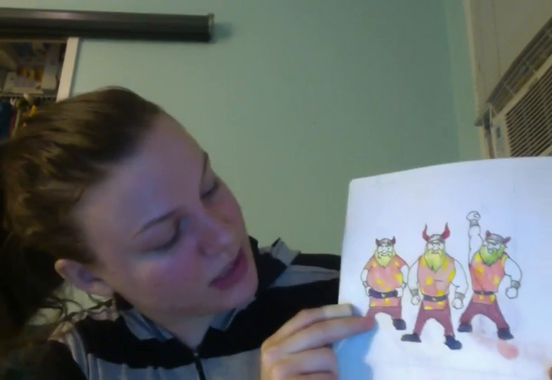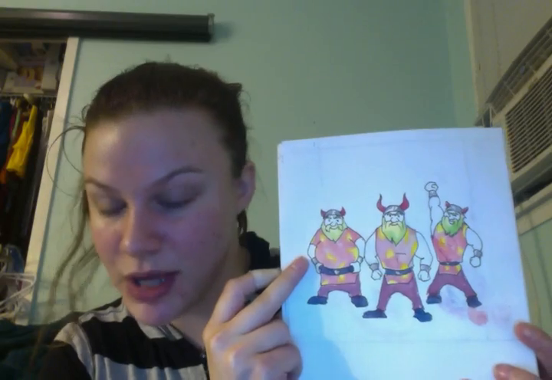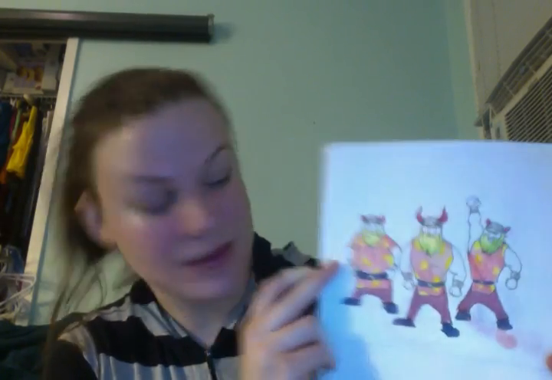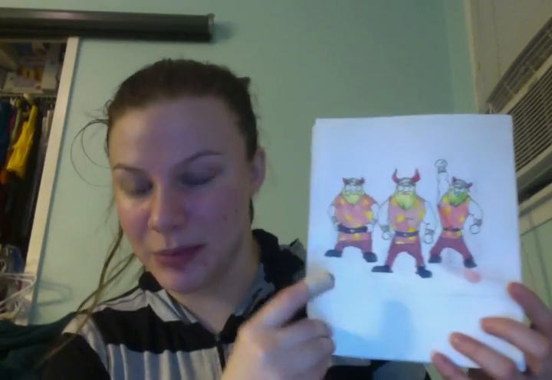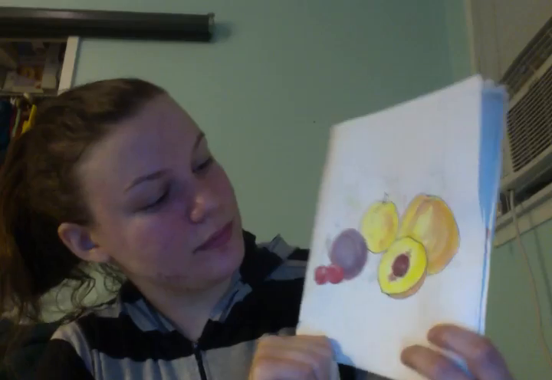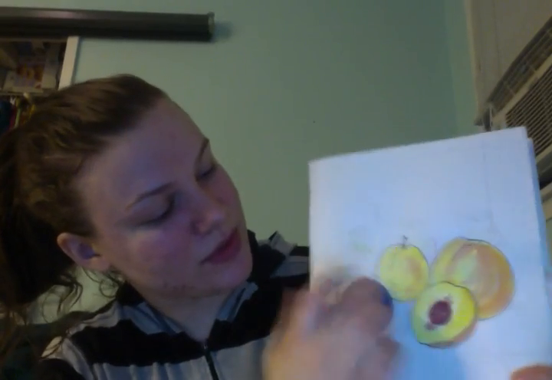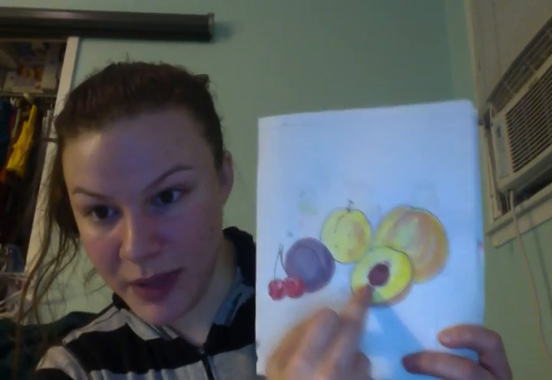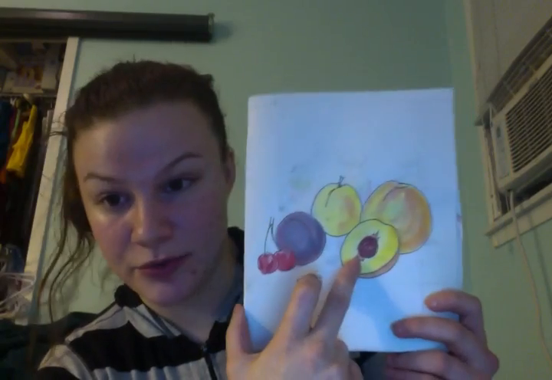Notice they do not have a pigment to their skin because viruses, unlike bacteria, will not stain like they do in a gram test. Their uniforms are mottled because that is one of the major identifier symptoms of the plum pox virus. These are the stone fruits, not all of them. This is a peach, this is a nectarine, this is a plum, and this is a cherry. This is a stone or pit, which is how the stone fruits get their name.